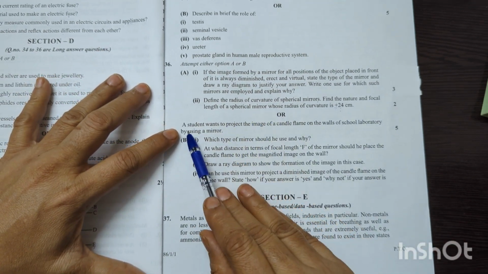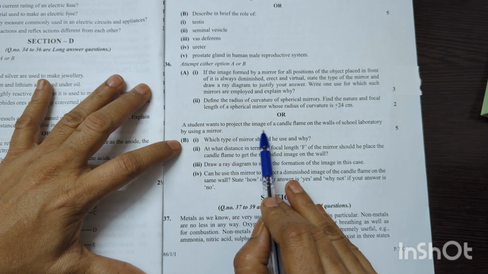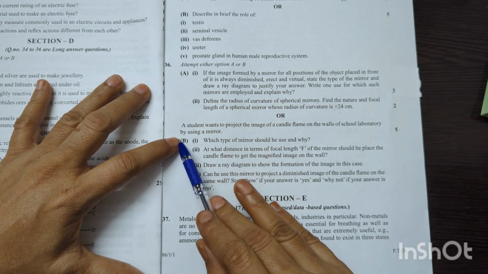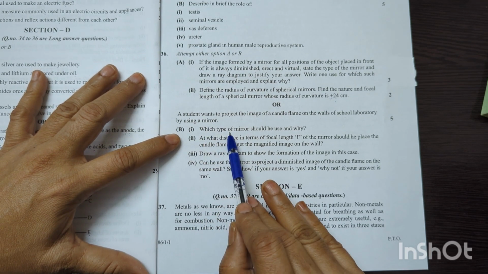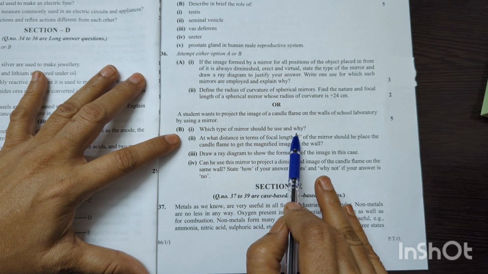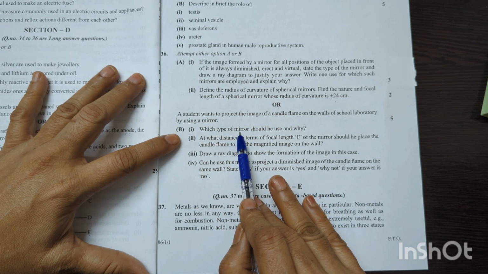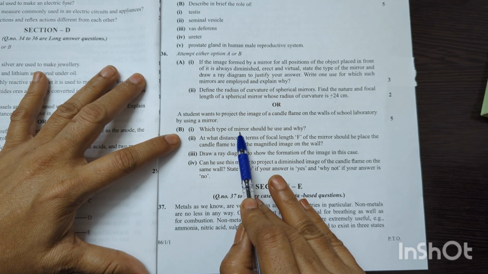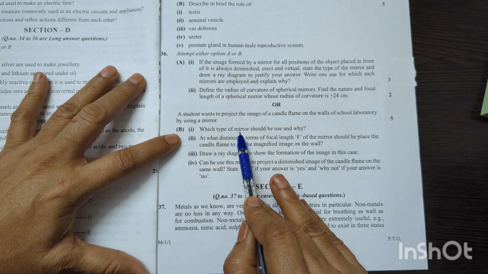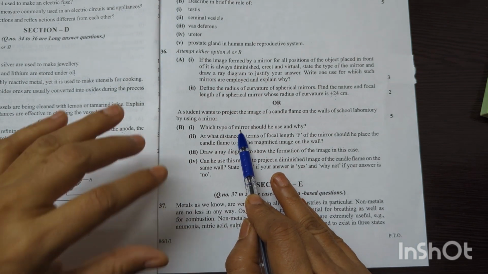We have a choice question here. A student wants to project the image of a candle on the wall of the school laboratory by using a mirror. Which type of mirror should he use and why? He can use a concave mirror, because only a concave mirror can form an image of an object on the screen. A convex mirror does not form an image of an object on the screen. In the case of a convex mirror, the image forms inside the mirror. You cannot catch virtual images formed by mirrors on the screen in the case of convex.